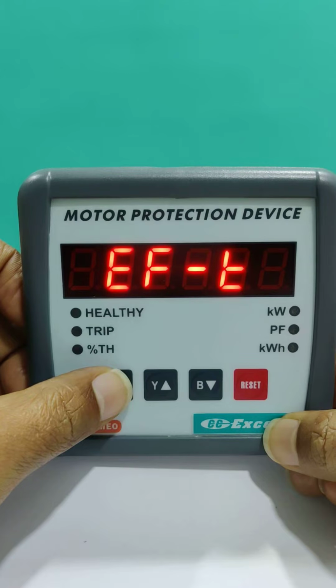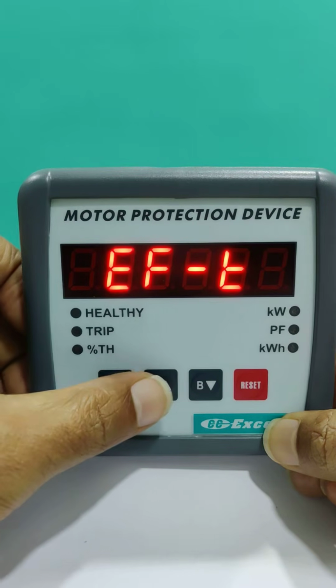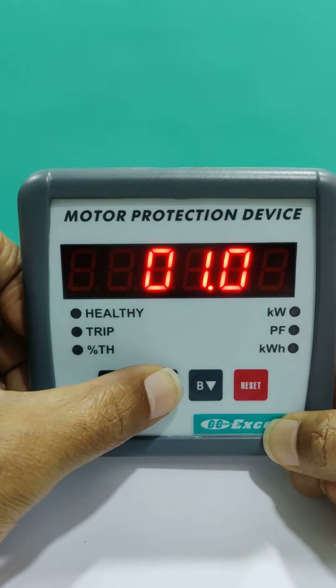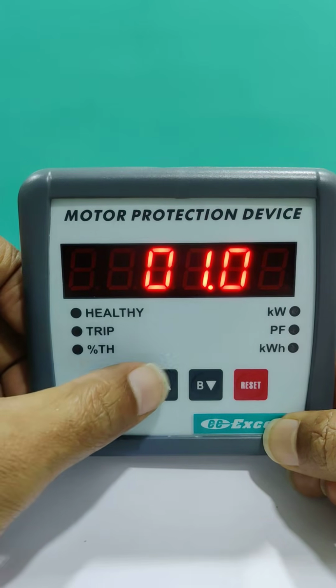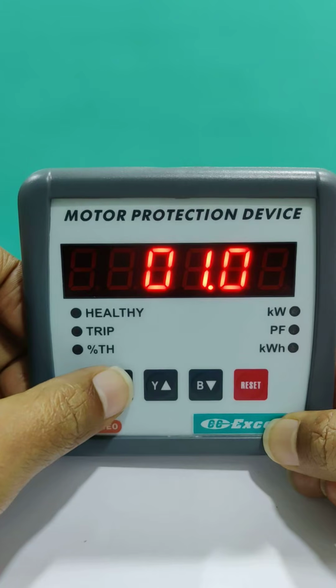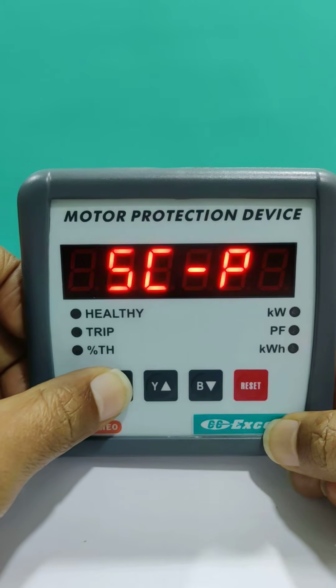Next EFT is displayed, that is earth fault trip time. To see the value, press Y key. Now which is set at 1 second. To change the value, use Y and B key. And to save the value and go to the next parameter, press R key.